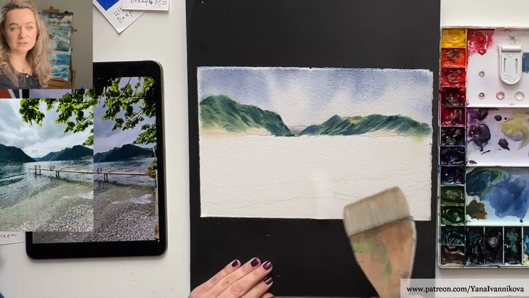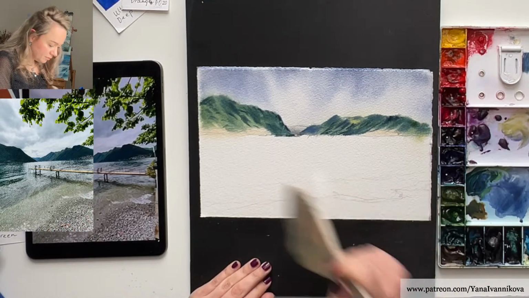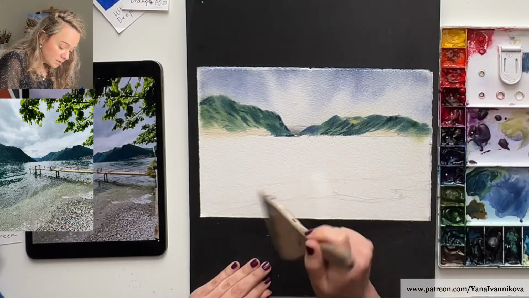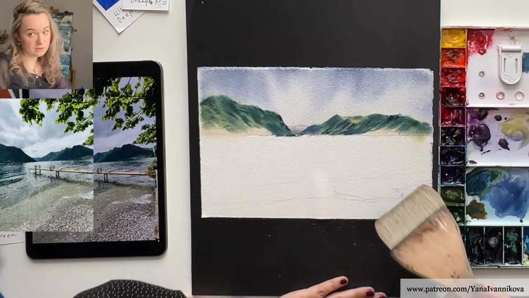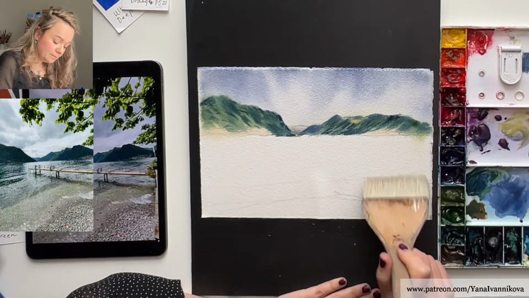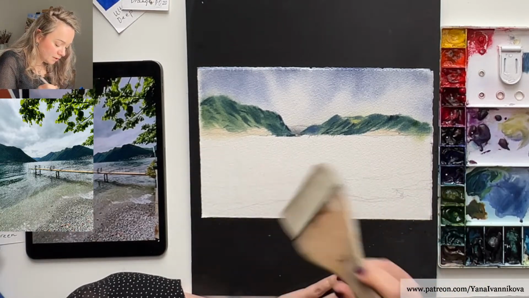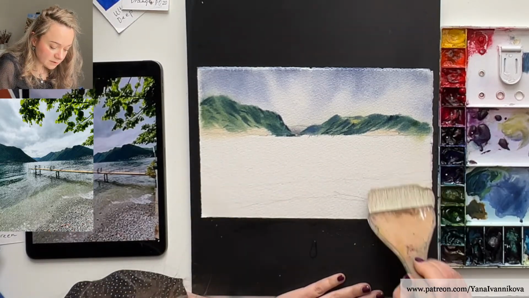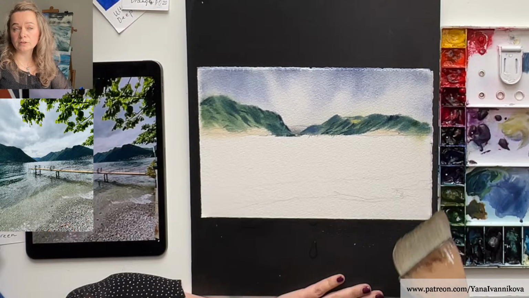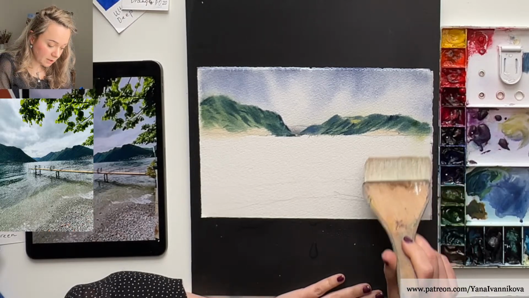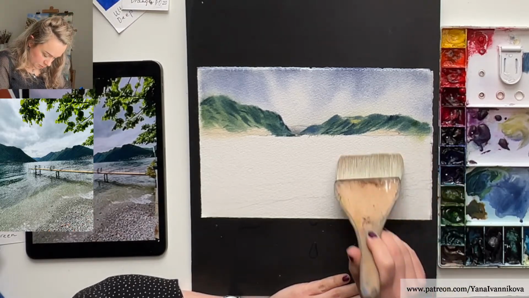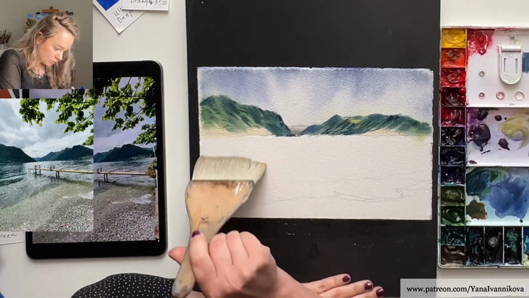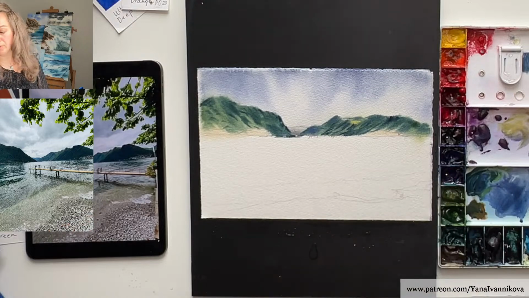In general, reflections is a very big topic because reflections can be with soft edges, reflections can be with hard edges. The further the reflection is from you, the softer the edges. The closer, then you will see the hard edges. The hard edges you can always get while painting on dry paper. So our objects are far away, that's why I'm going to add soft edges. That's why I'm watering the whole paper.